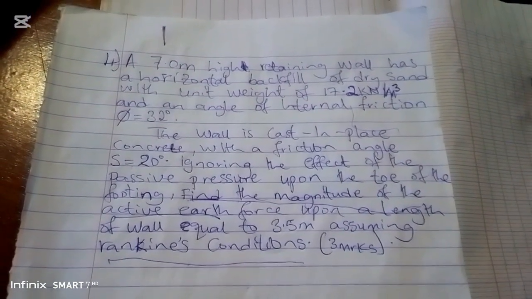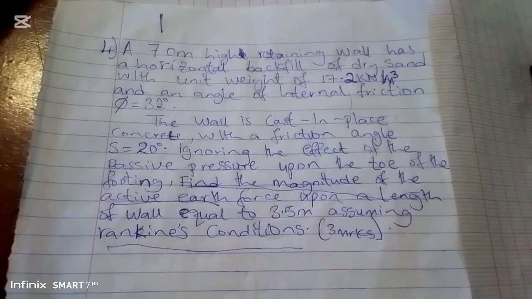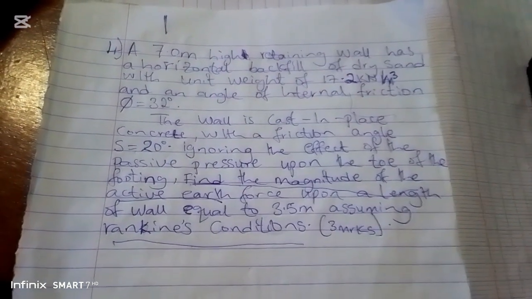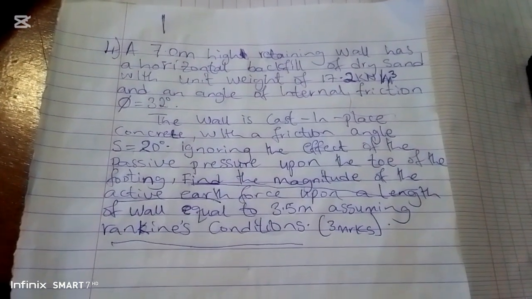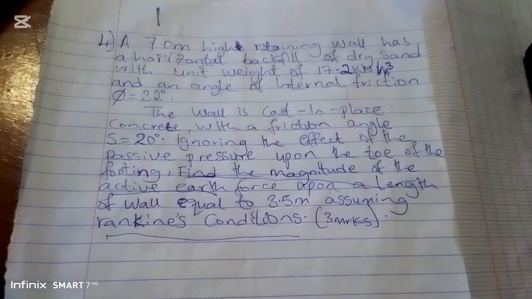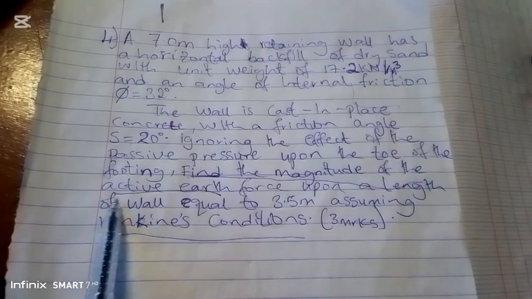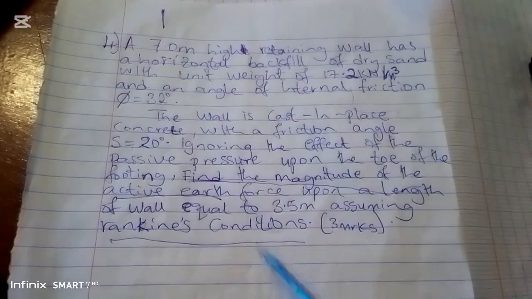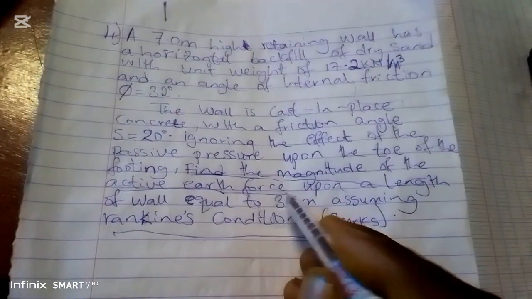The wall is cast in place concrete with a friction angle delta equals 20 degrees. Ignoring the effect of the passive pressure upon the toe of the footing, find the magnitude of the active earth force. So guys, take note of the question they want us to solve.